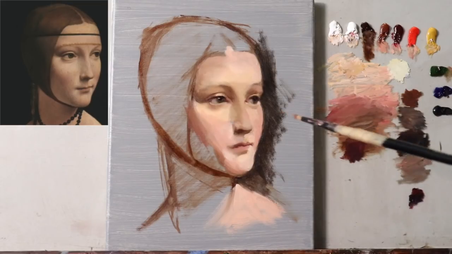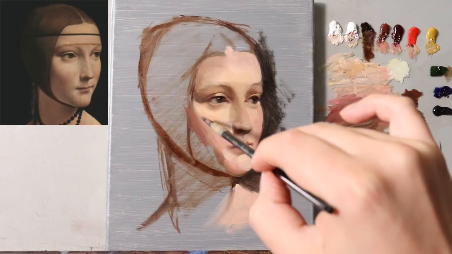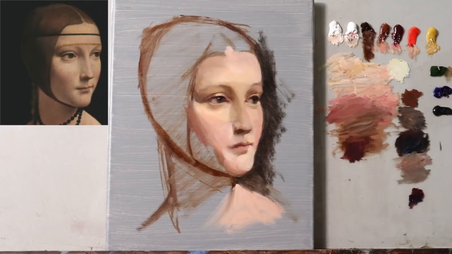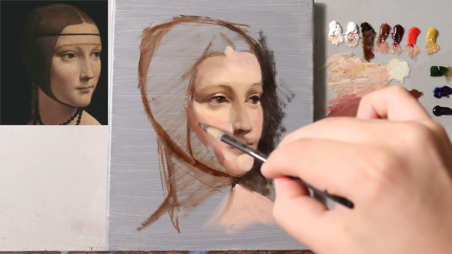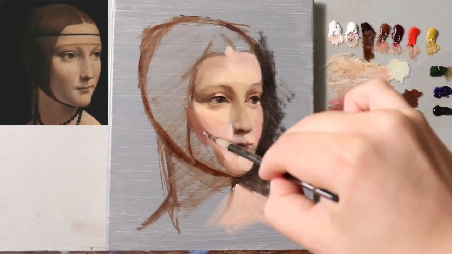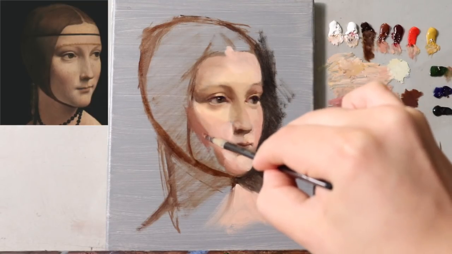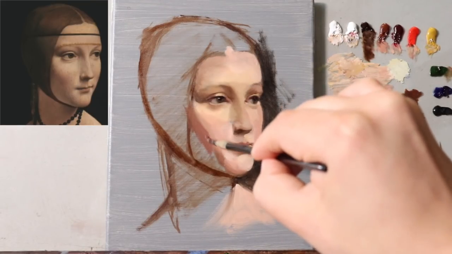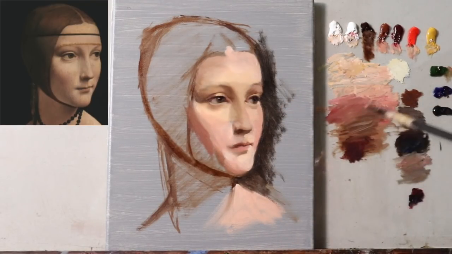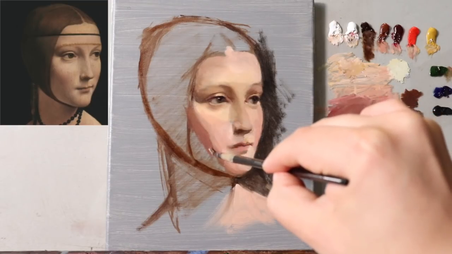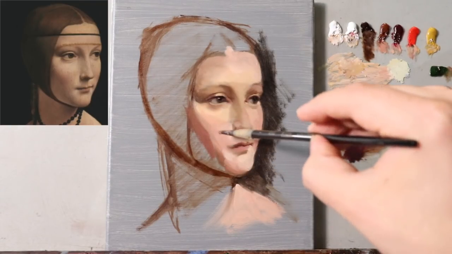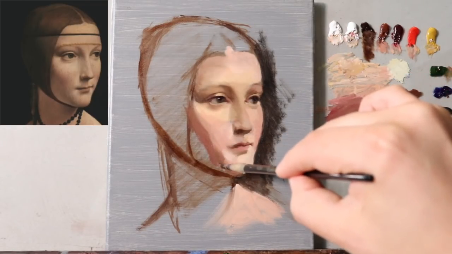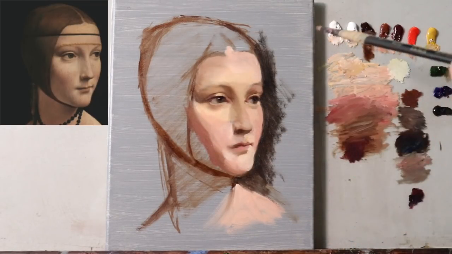But anyway, I'm going to define these terms for you. So the terminator line is what I drew in earlier. It's the boundary between light and dark. That's the terminator line. So that's basically the area where light terminates and shadow begins. So that's what we are establishing with a pretty sharp edge, which we'll go and soften in a minute. But we want this boundary to be well established.